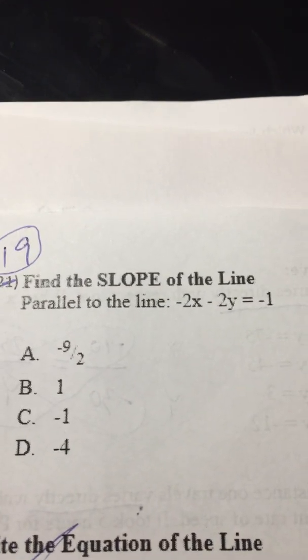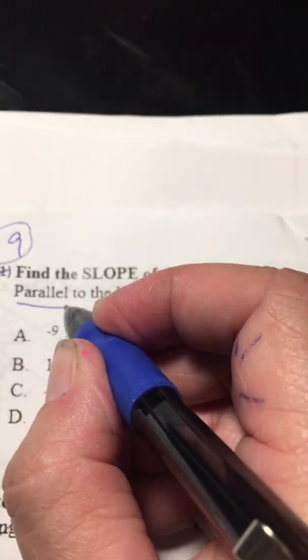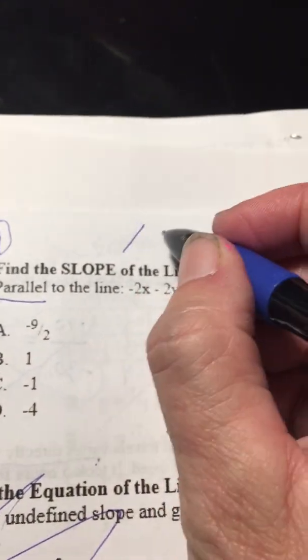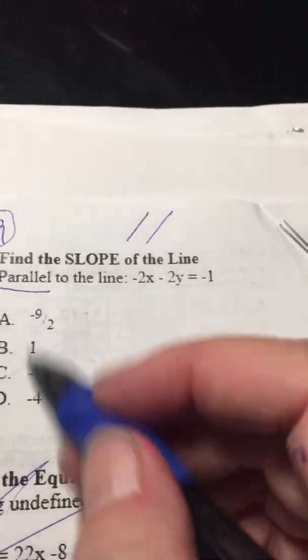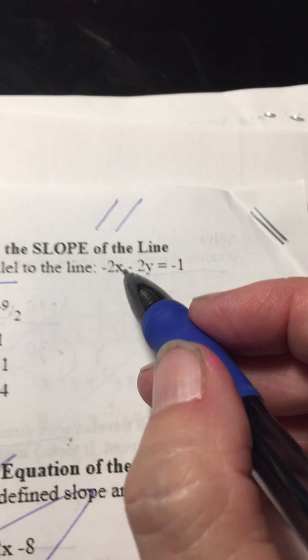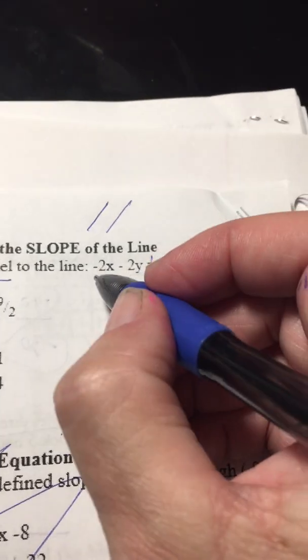Okay, number 19, we're almost done. Find the slope of a line parallel to this line. If they have parallel slopes, will they be the same or different? You're right. Parallel lines will have the exact same slope. So if I know the slope of this line, I will know the slope of the one I'm looking for. But this is not in y equals format, so we're going to have to solve for y first. We've been practicing this a lot.